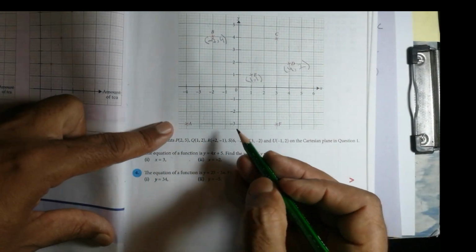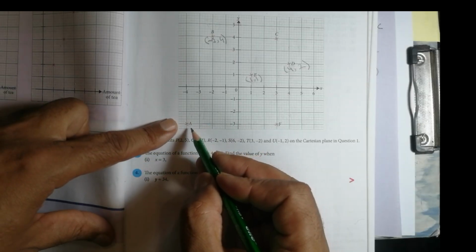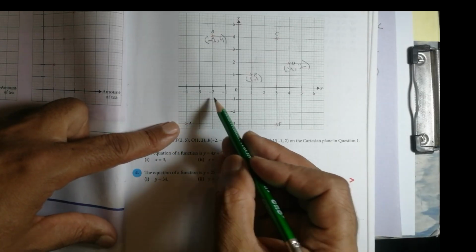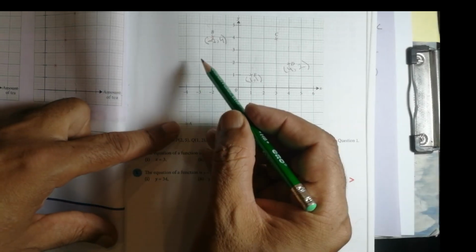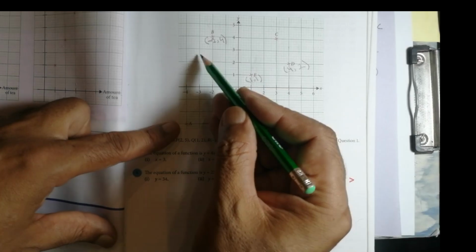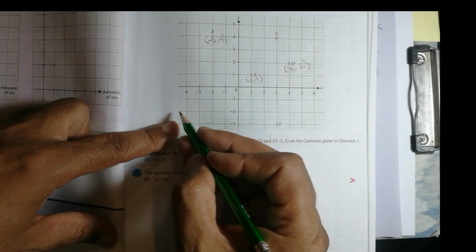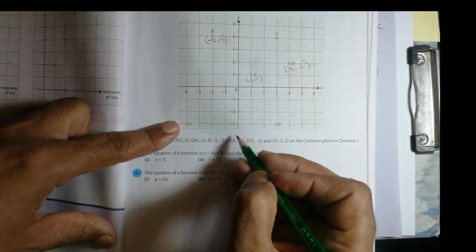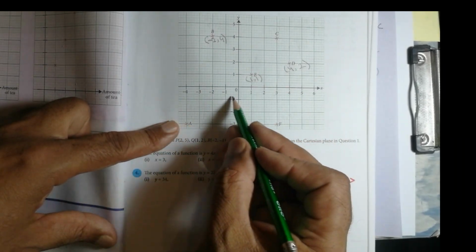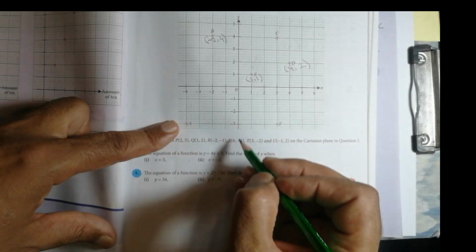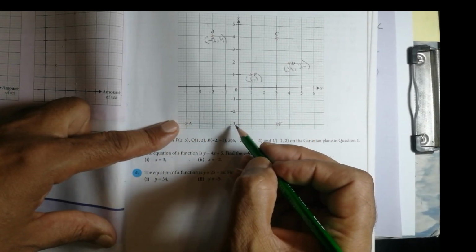And what about the third partition, point A? Here x was negative in the second partition, here also x is negative, but y is also negative. There the y was positive, but here both x-axis and y-axis values are negative.